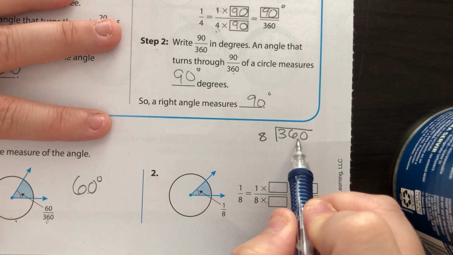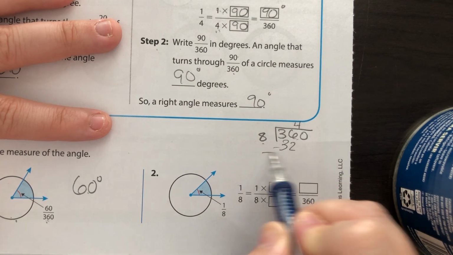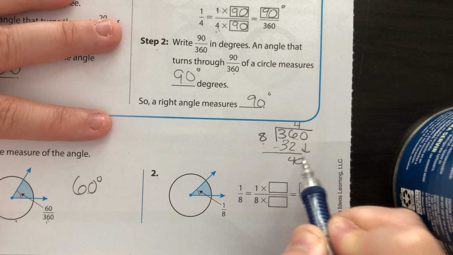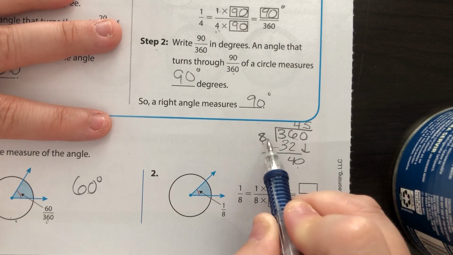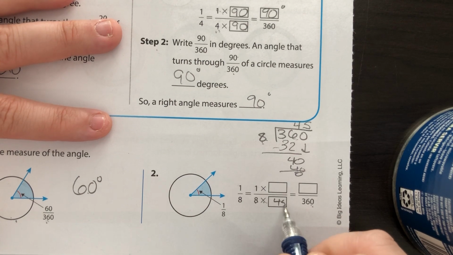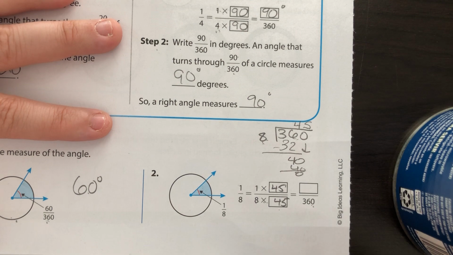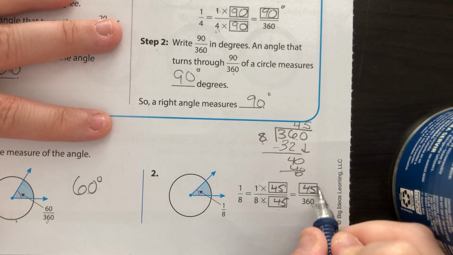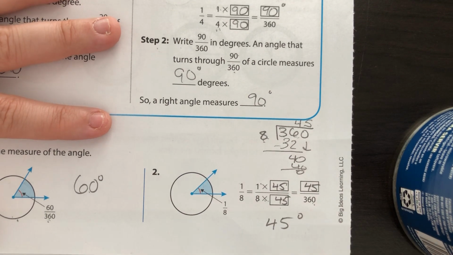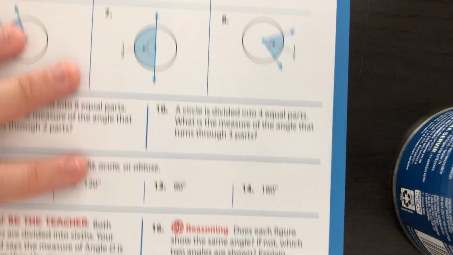8 into 36, I know that's at least 4 times. 4 times 8 is 32. I subtract and get 4, drop to 0. 8 into 40, that's 5 times. 8 times 5, 40, 0. So it's 8 times 45. So if you wrote that on the bottom, you also have to write that on the top. 1 times 45, 45. That is a 45-degree angle. We're going to practice this more, so no worries, okay? Here we go.